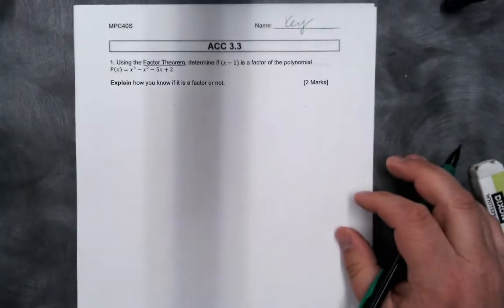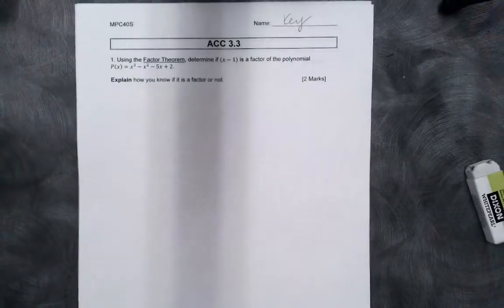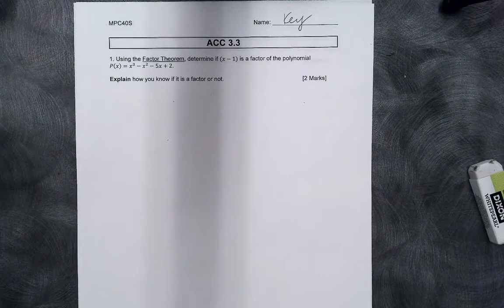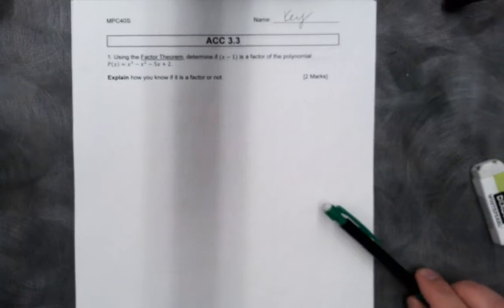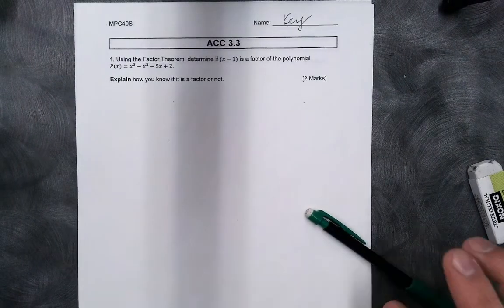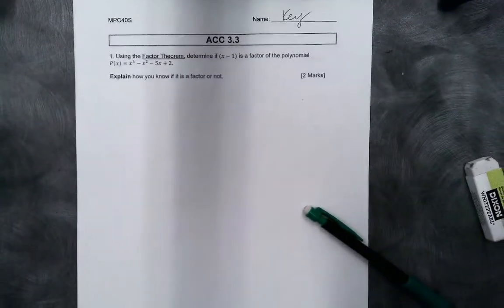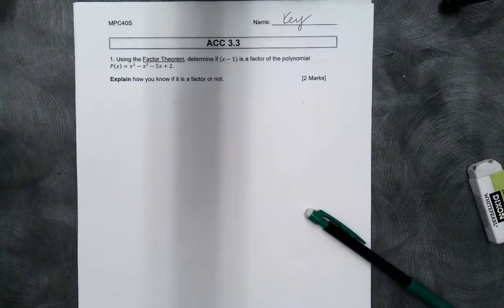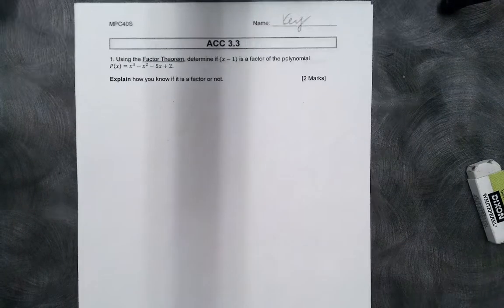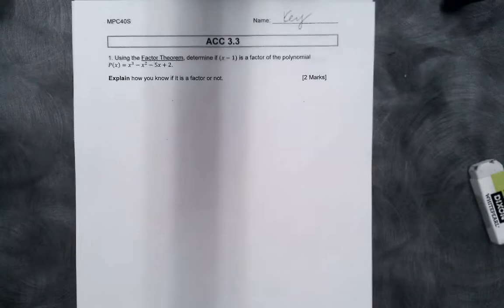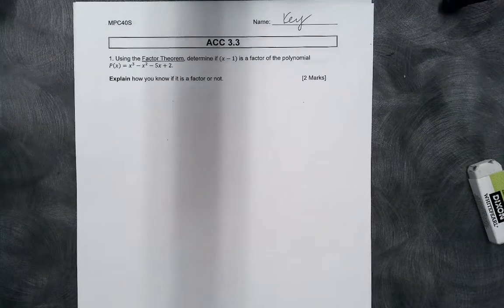And I can't seem to stop the autofocus on this piece of junk camera that the school has given me. I don't know what to do about it. There is no button that I can see anywhere on the camera that would make the autofocus stop doing what it's doing. It wasn't doing this morning. I can only assume that it hates me. So sorry that it's going to kind of wander in and out of focus.